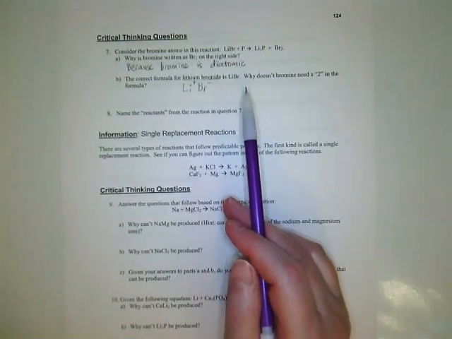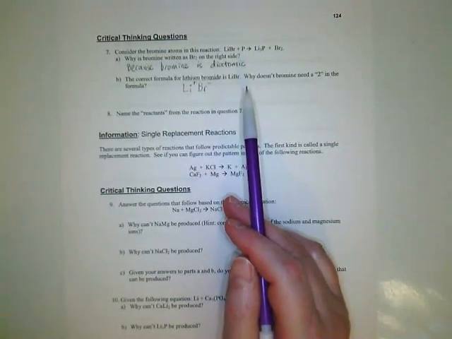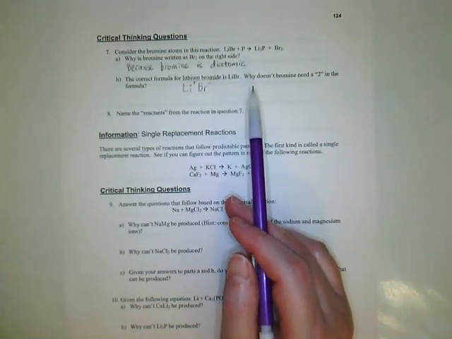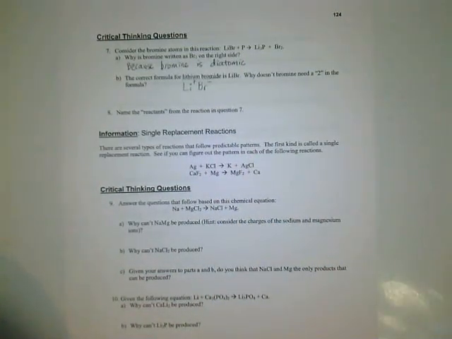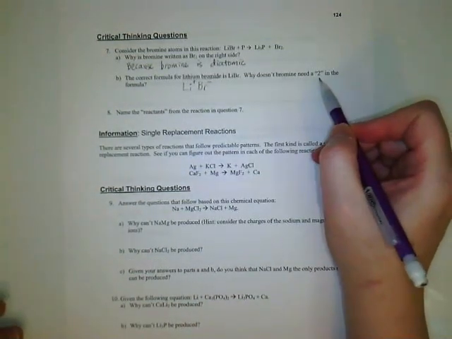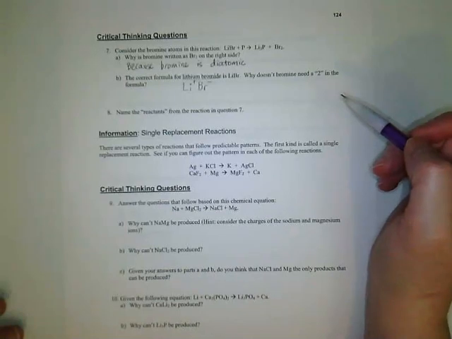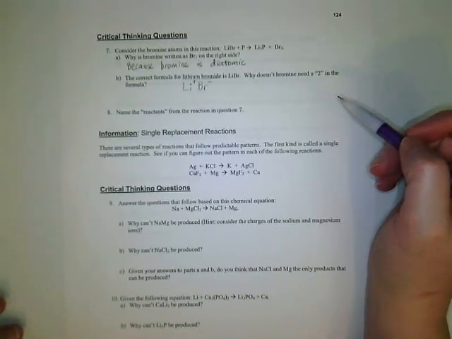The person who wrote your ChemQuest explained it this way. Lithium ion and bromide bond together as lithium bromide so that the overall charge of the compound is neutral. If we had 2 bromines with a -1 charge, we'd have a -2 charge, which wouldn't balance out the +1 charge of lithium.